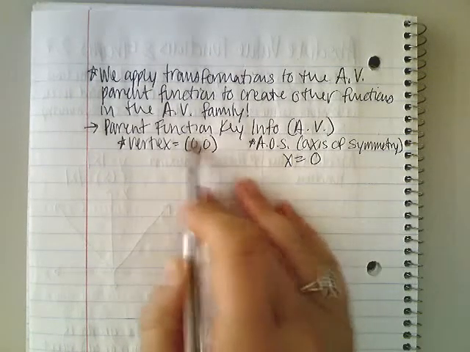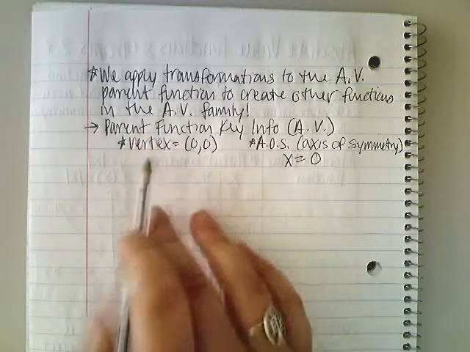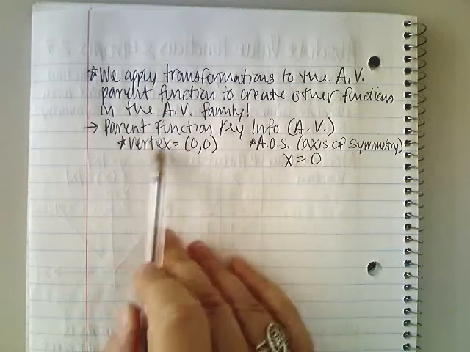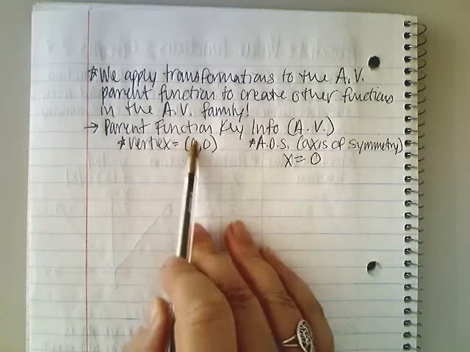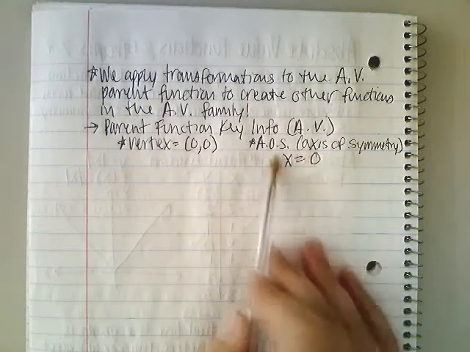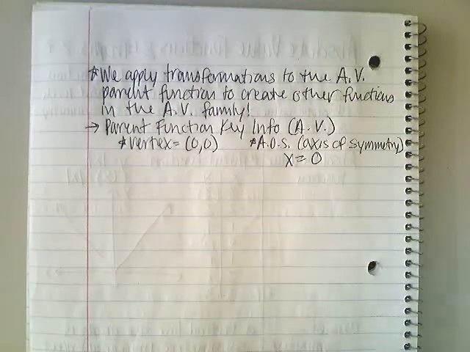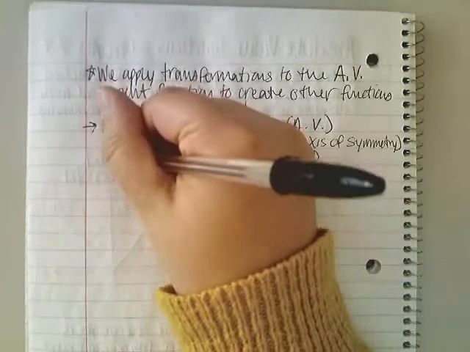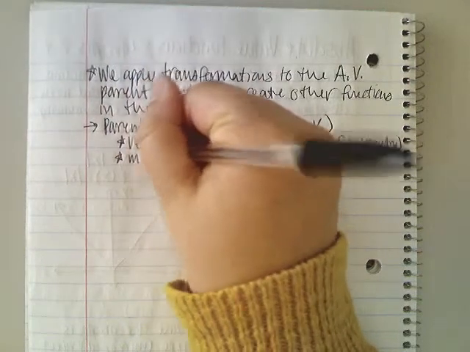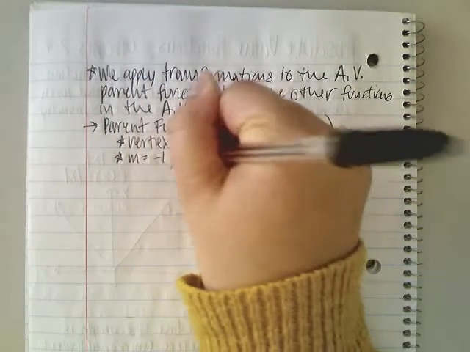So it's always going to be the x coordinate of the vertex, just as a note in your head, or jot this down somewhere. The vertex and axis of symmetry are connected because the axis of symmetry is always the x value of the vertex, so x equals 0 in this case. And our slopes for either side of the V are m equals -1 and m equals 1.